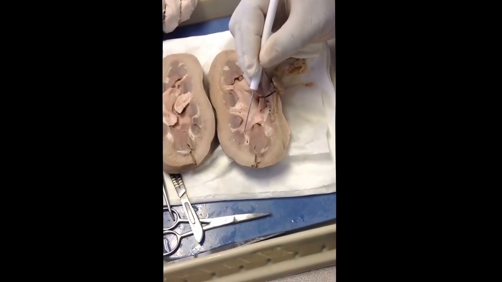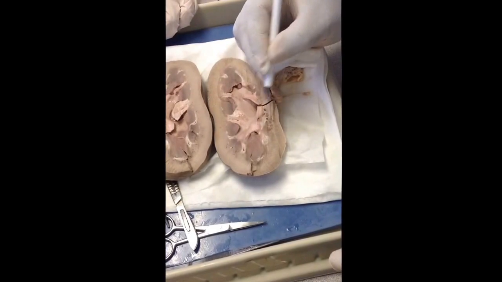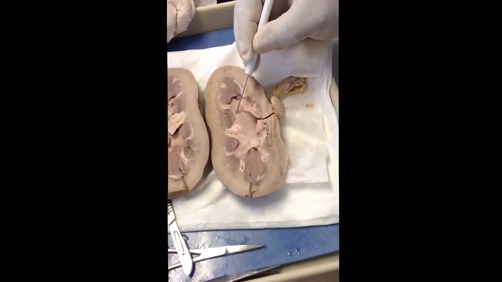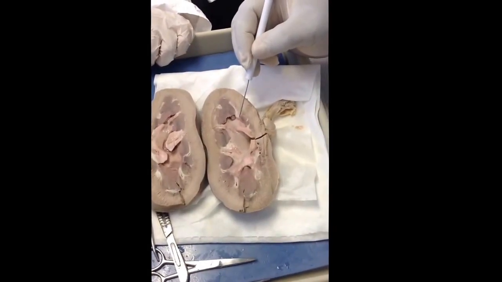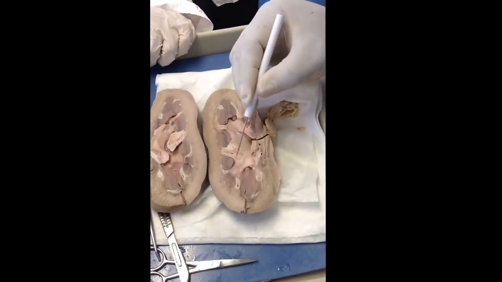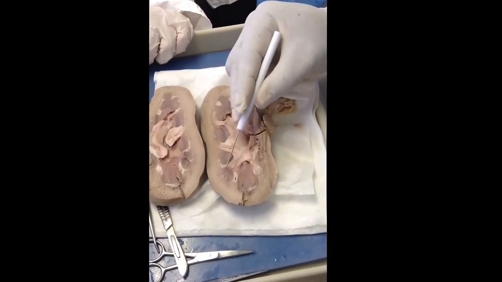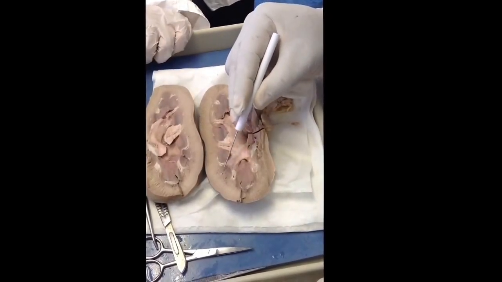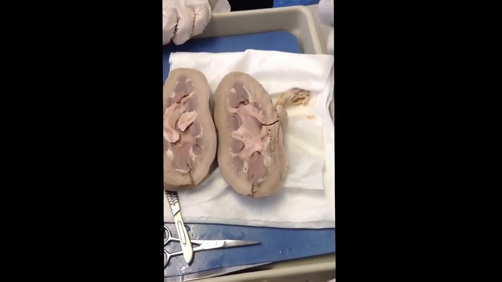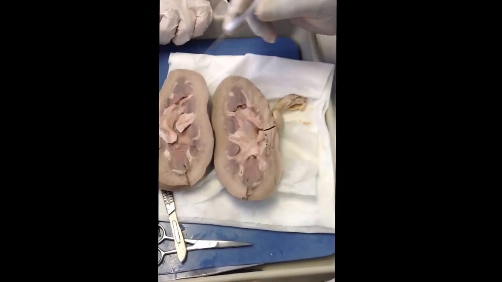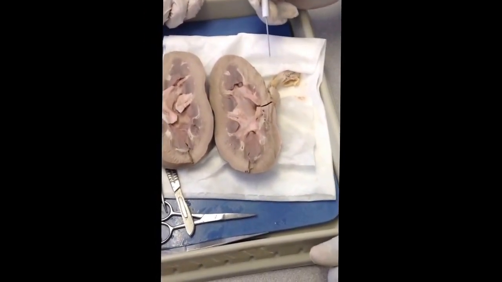There will be your minor calyx. Minor calyx, minor calyx. This is also one pyramid. If you observe, this is one pyramid, this is another pyramid, but we've cut it at different angles. So, two minor calyxes will drain into one major calyx.